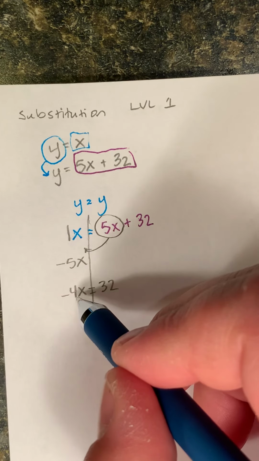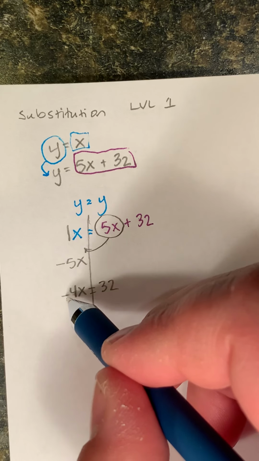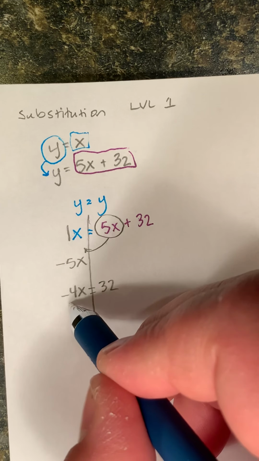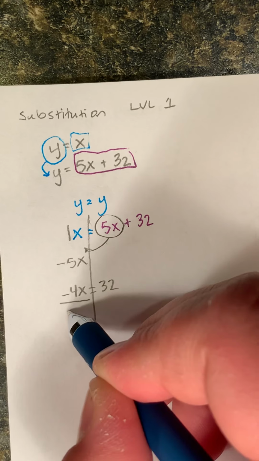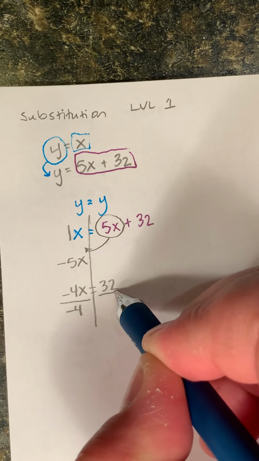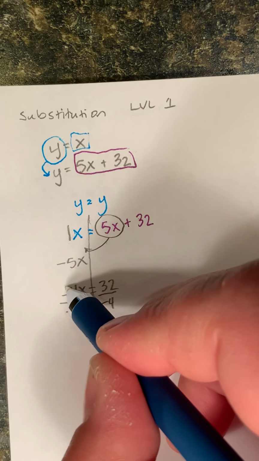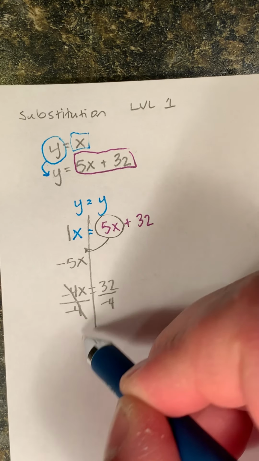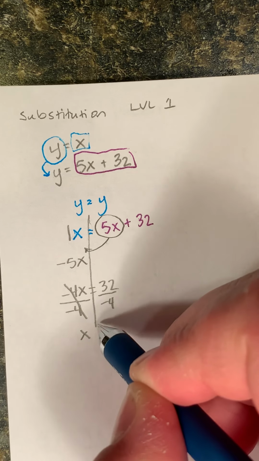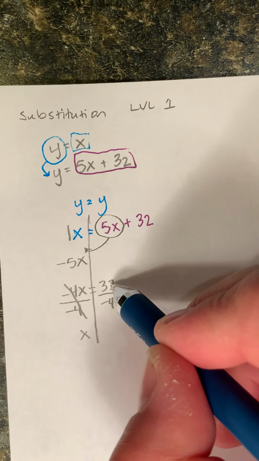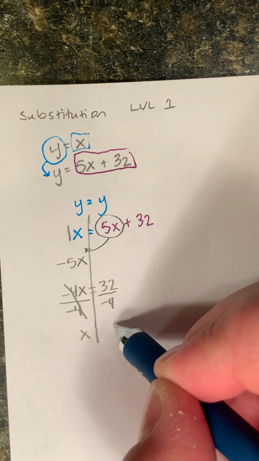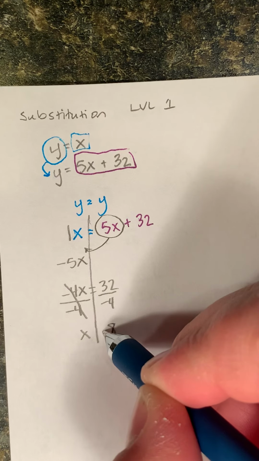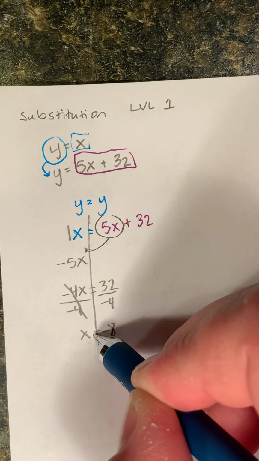In order to get rid of the negative 4, this is negative 4 times x, so we do the opposite. We're going to divide both sides by negative 4. Negative 4 divided by negative 4 is 1, so that cancels to be just x. And then I've got 32 divided by 4, which is 8. And there's 1 negative, so my answer is going to be negative 8.